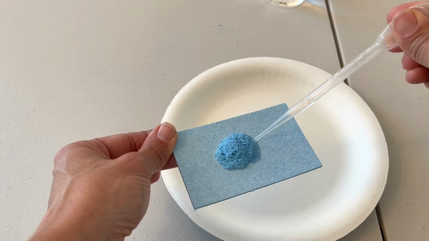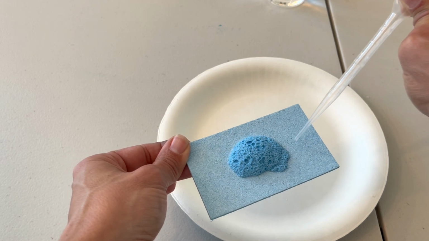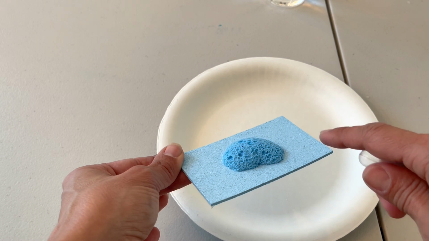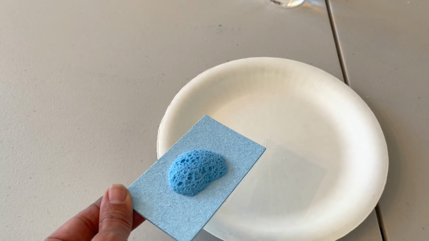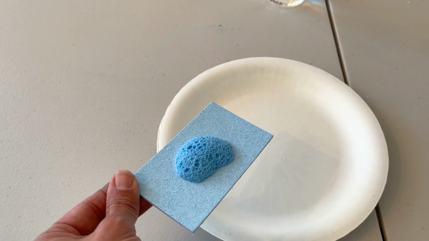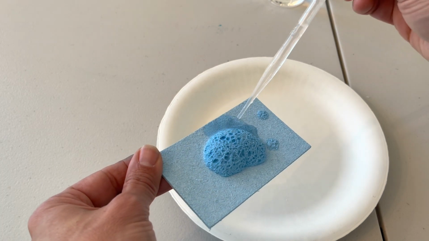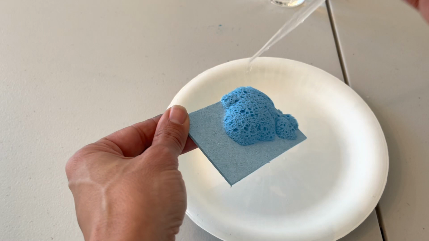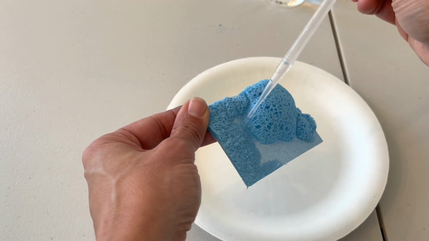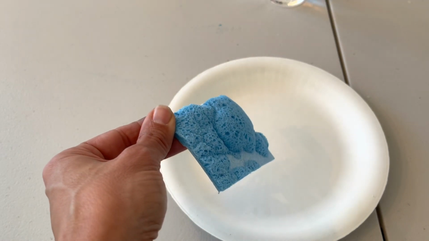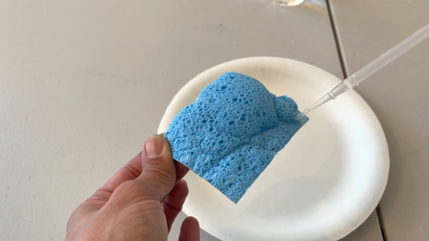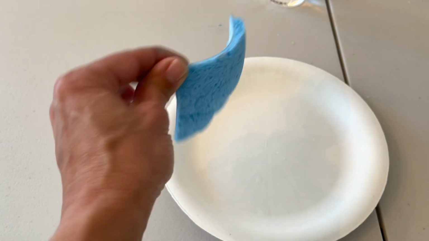So that's 1. And you'll see the sponge starting to expand. This is a sponge that had no air in it at all. That's 1 pipette. 2. 3. 4.